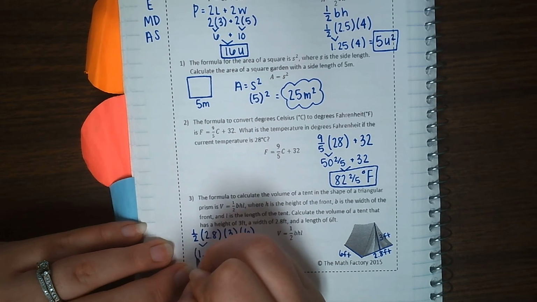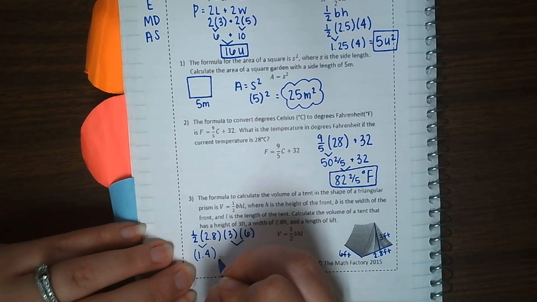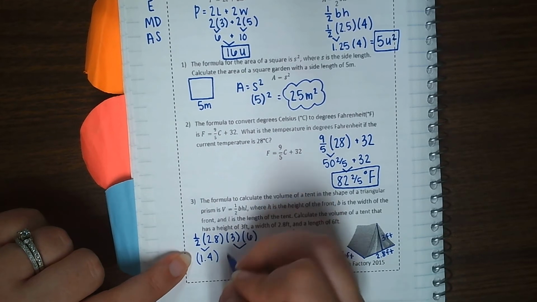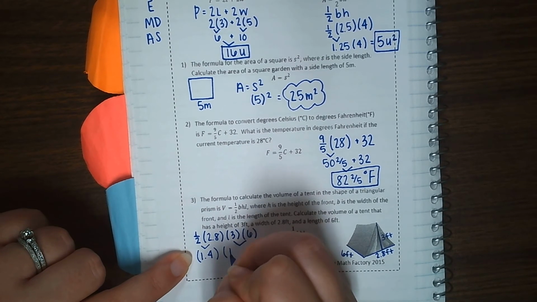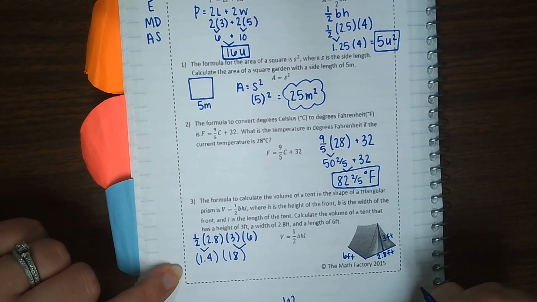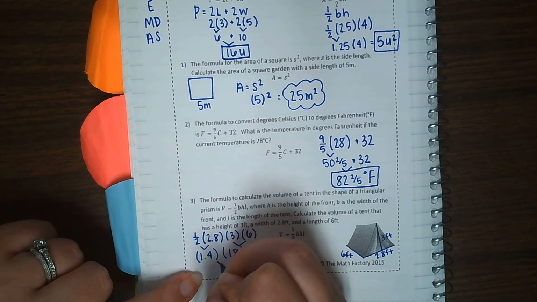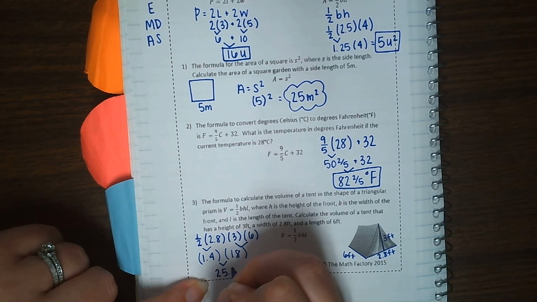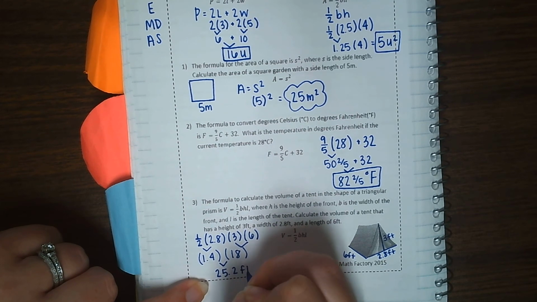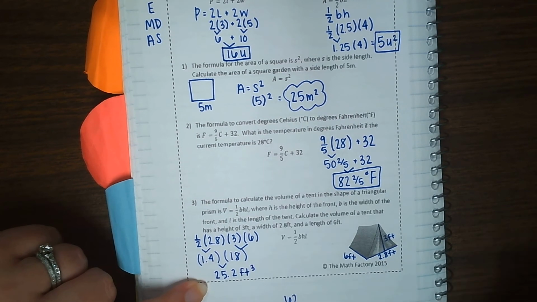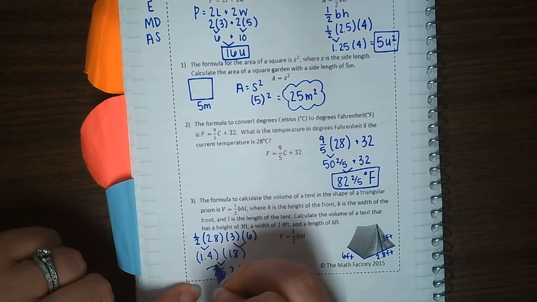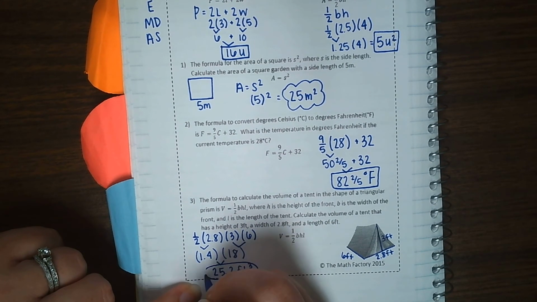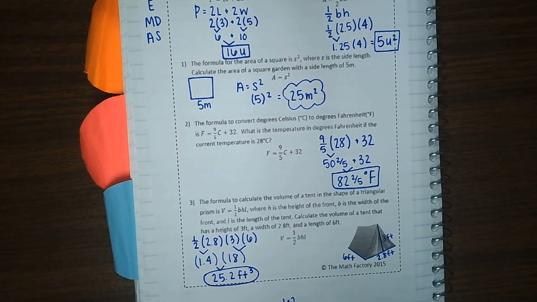And I'm going to go ahead and multiply 3 times 6. So I'm going to put 1.4 in parentheses. 3 times 6 is 18. Multiply those two together, and we get 25.2 feet, and volume is always cubed. And that's our lesson.